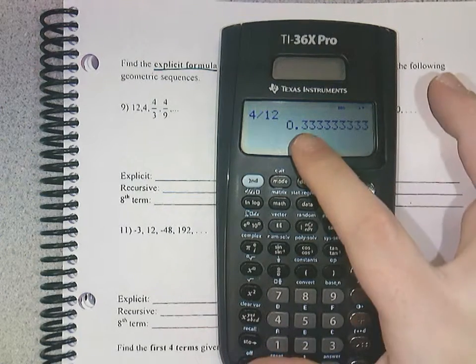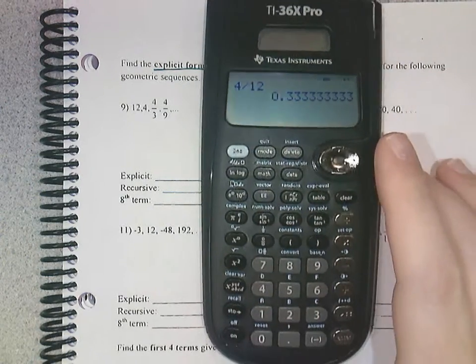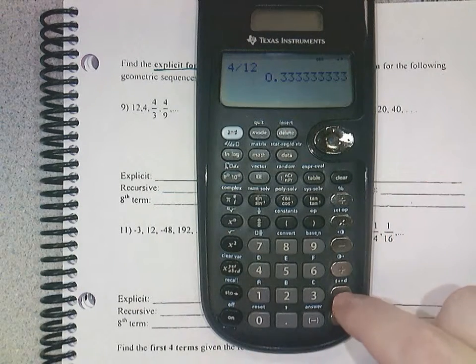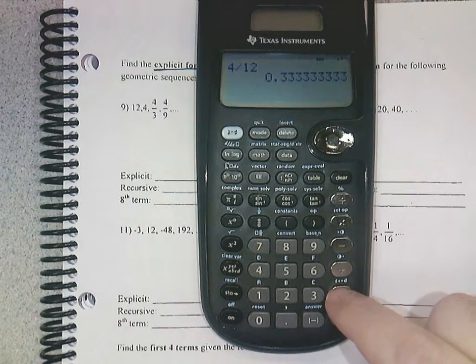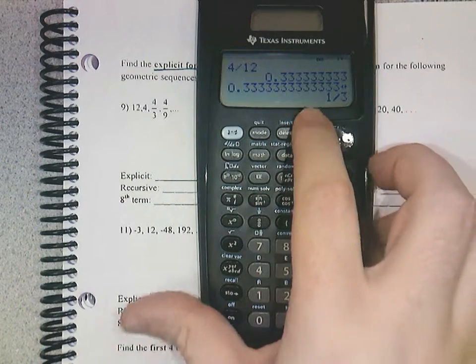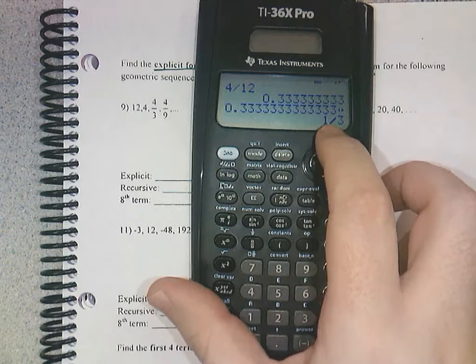Okay, so if you get a decimal you're not familiar with, on my calculators there's a quick button press that will convert any decimal to a fraction. It's this button right here above enter. You just click that, and it'll convert it to a fraction, which is 1 over 3.